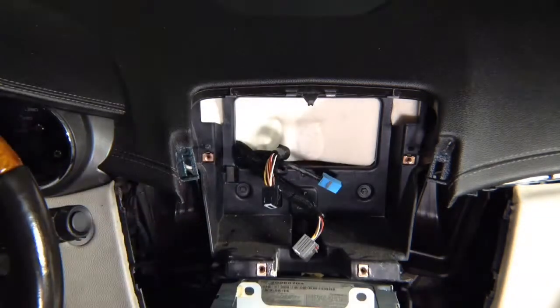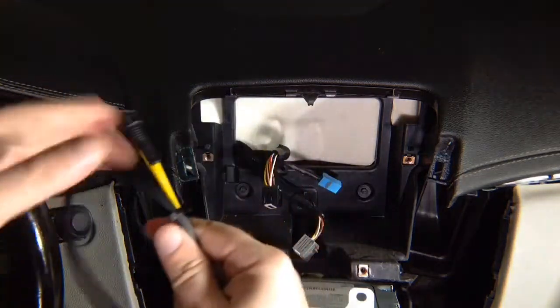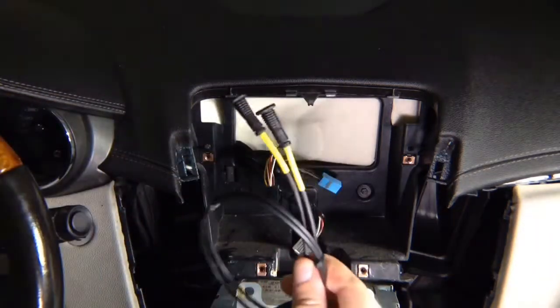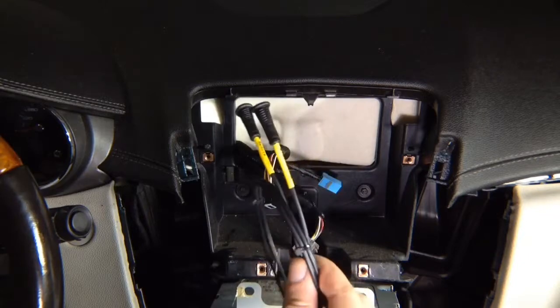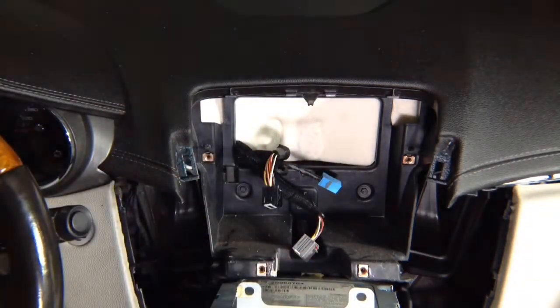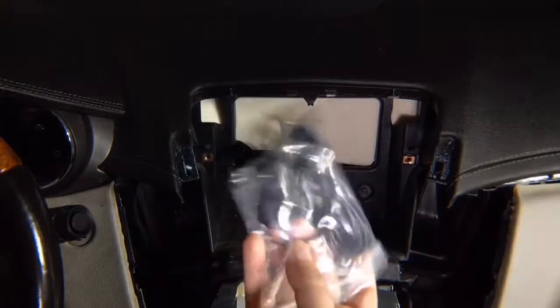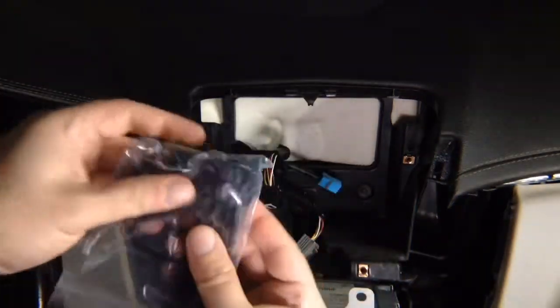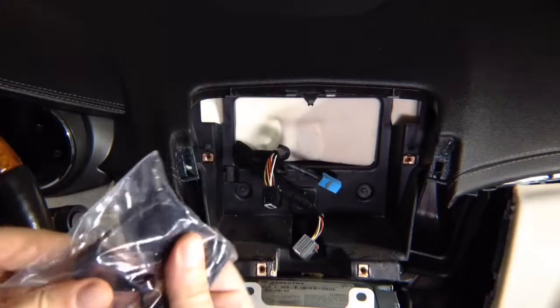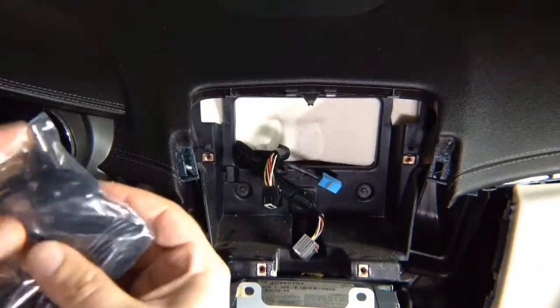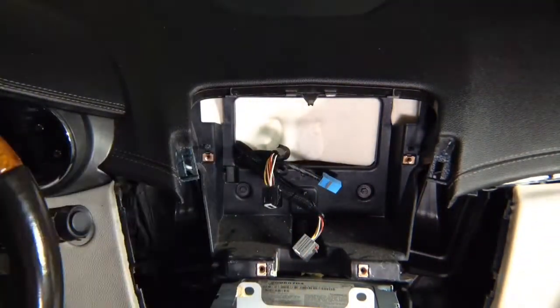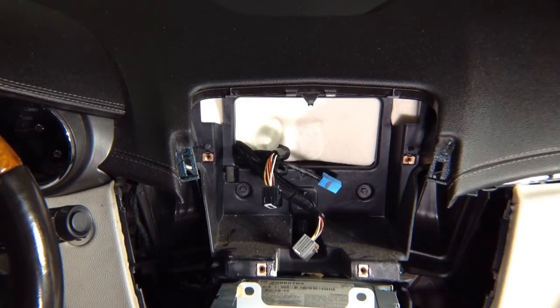Then we have the harness for your microphone input. It has the remote input, which you don't use, you only need the microphone input. We have the microphone itself. The microphone mounts with a clip. You can mount it behind the mirror, anywhere else. It has a clip, and so it's discreet, and it has a lot of wire.